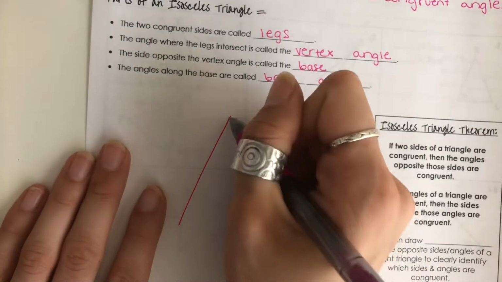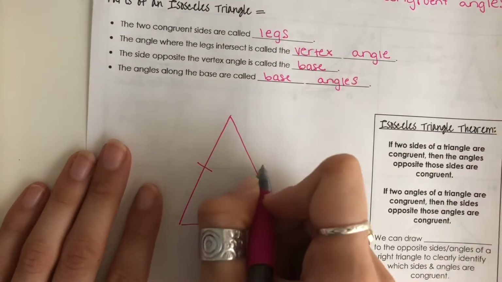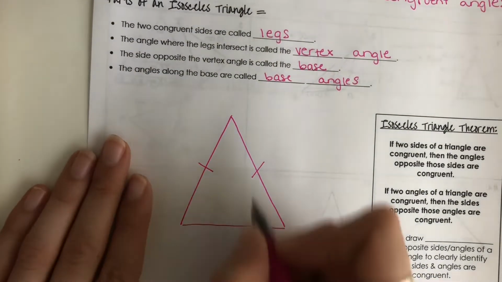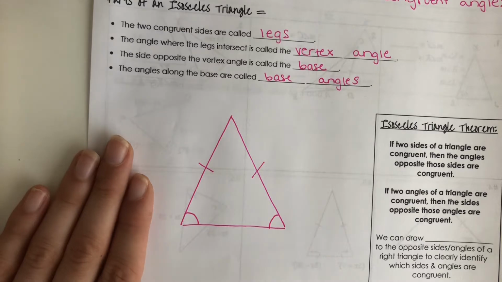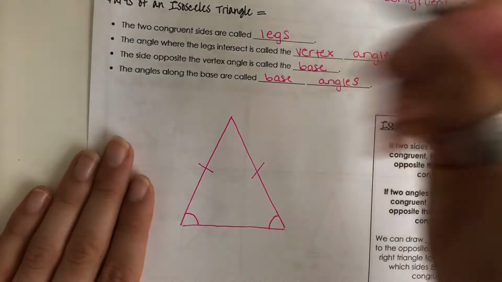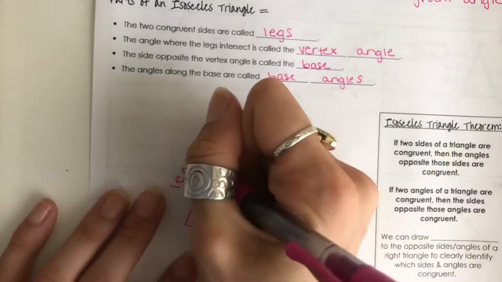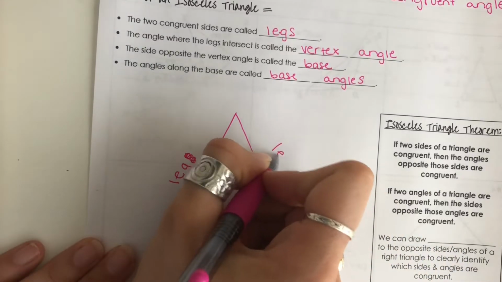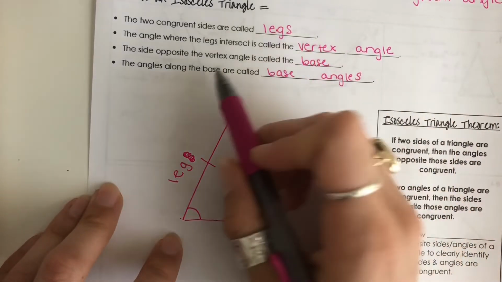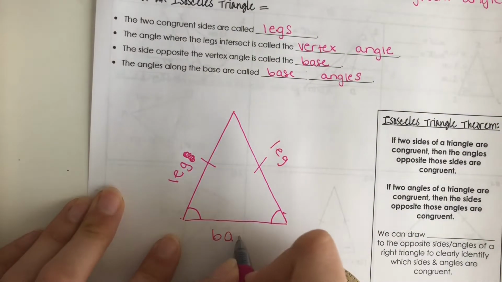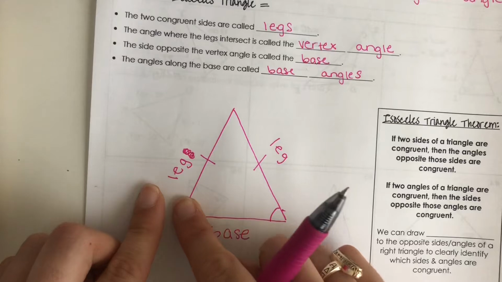So let's draw an isosceles triangle, which means it's going to have two sides that are congruent, which we can show with our tick marks, and then two angles that are congruent, which we can show with our arcs. The two congruent sides are called the legs. So this is a leg, and then this other side is going to be a leg, because they're the two sides that are congruent to each other. The other side is called the base. So we have two legs that are congruent and a base. So those are our three sides.